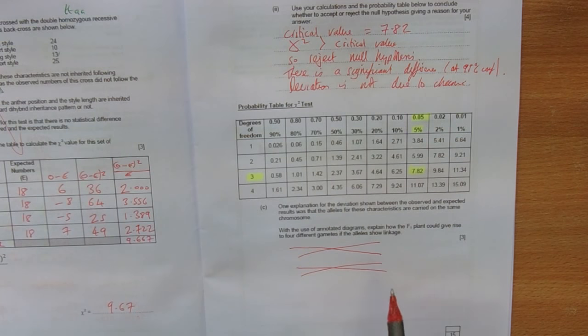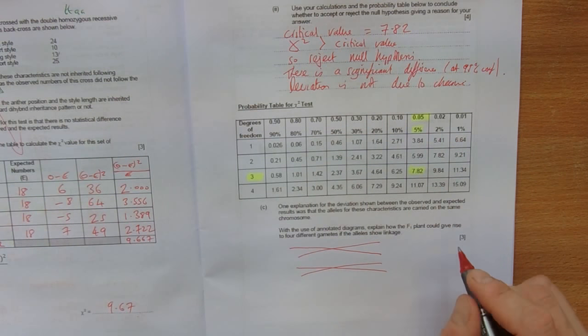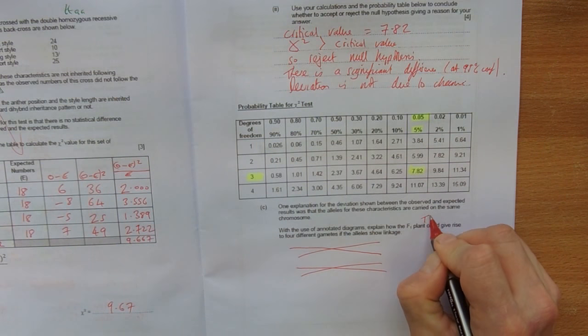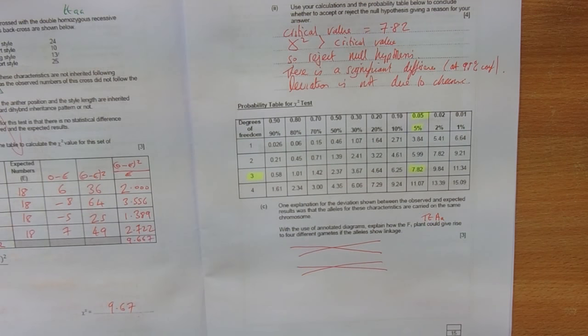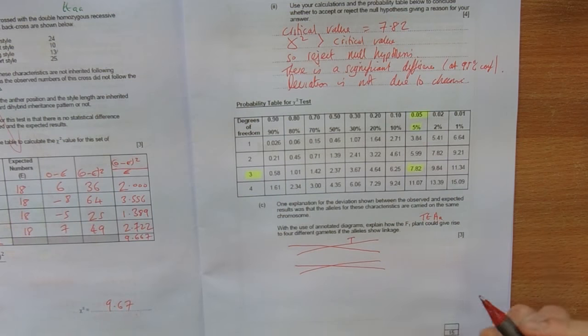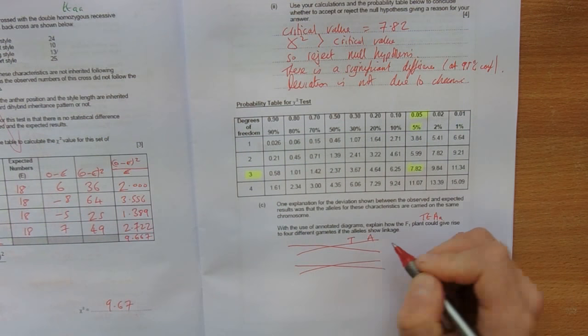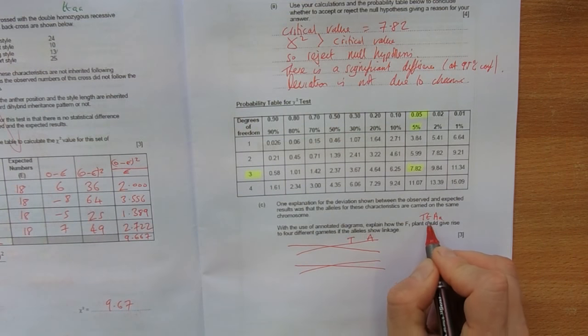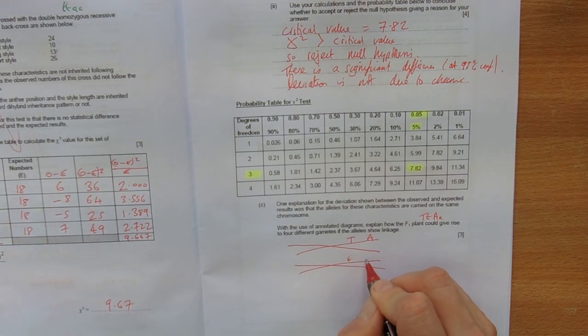So the F1 plant was big T, little t, big A, little a. And it could give rise to 4 different gametes. So the key to success here is that we've got T and A on one of the homologous chromosomes, and on the other one it would be little t and little a.